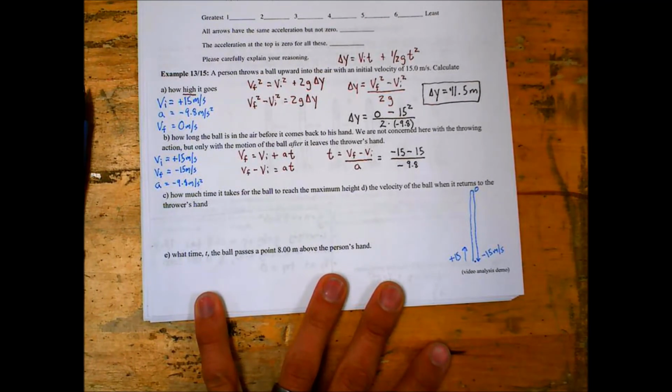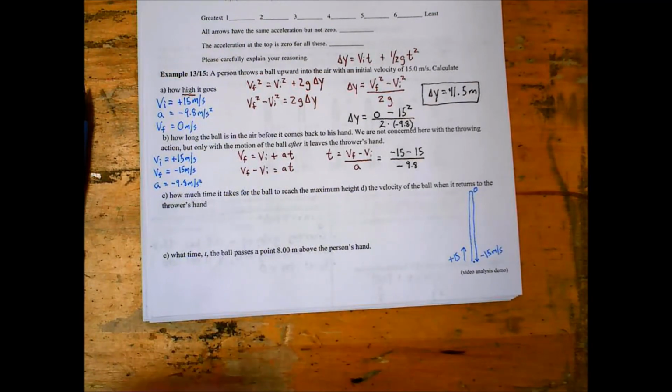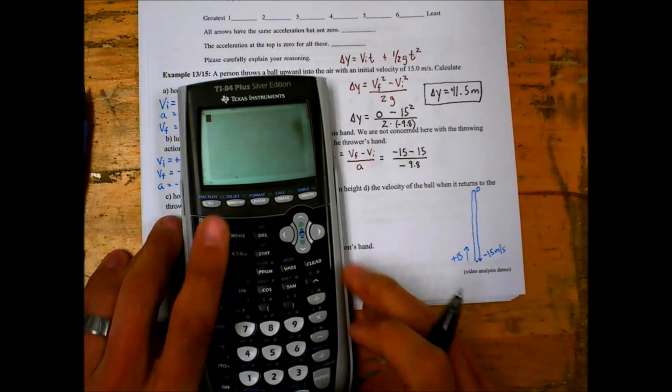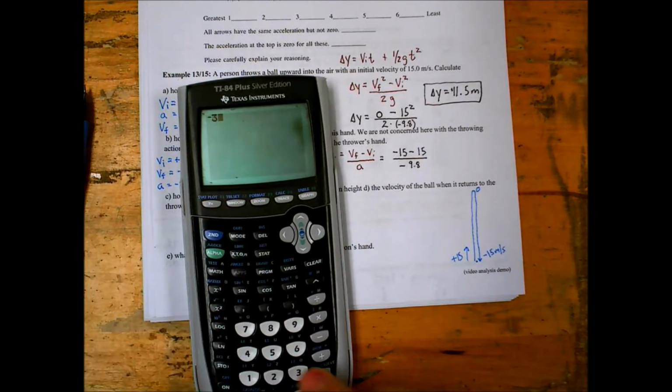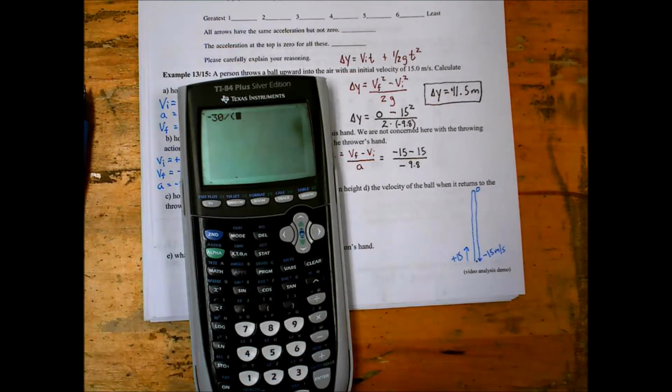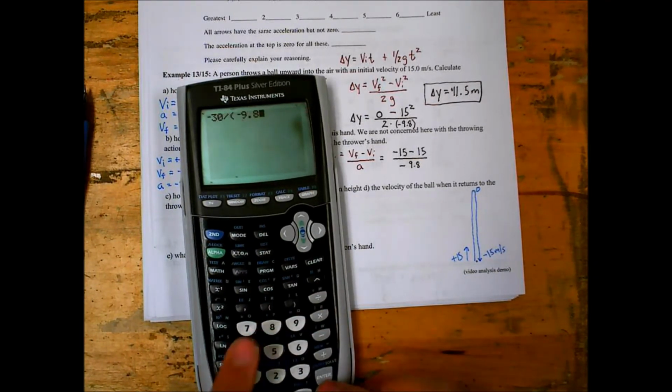So I have about negative 30 over negative 9.8. Okay, let's plug it into calculator. Negative 30 divided by negative 9.8. I'm going to get about 3.06 seconds hang time in the air.